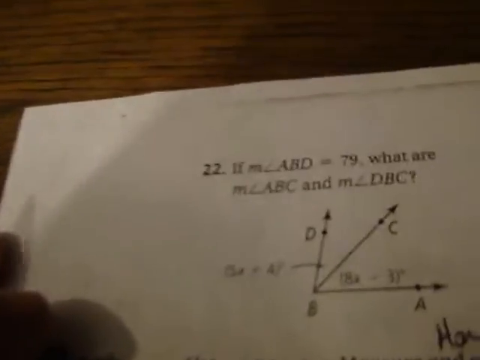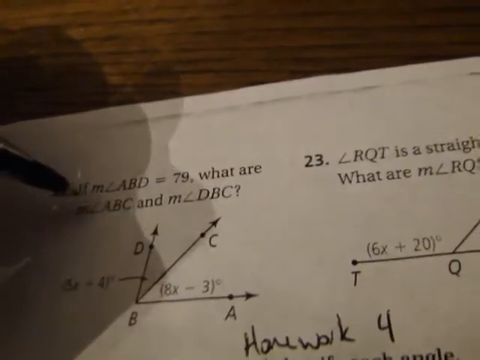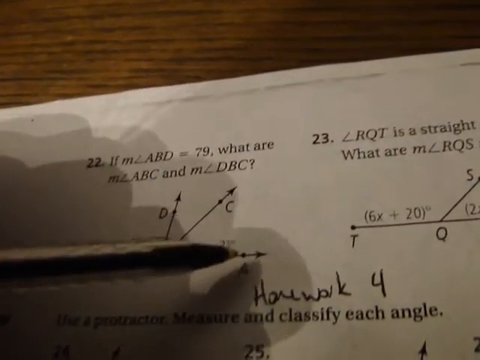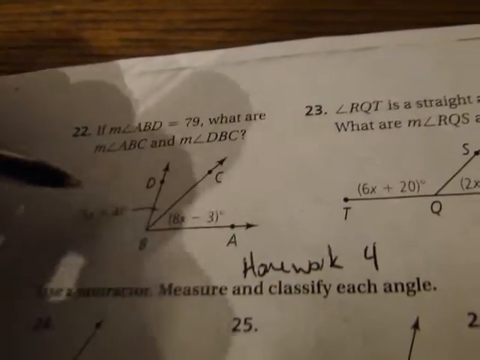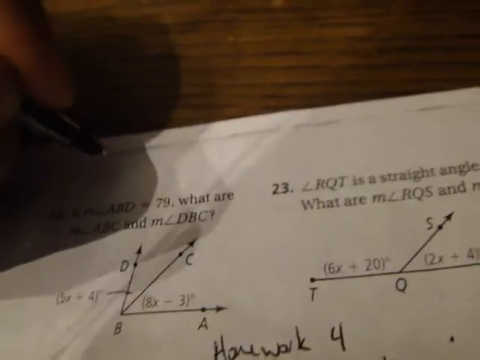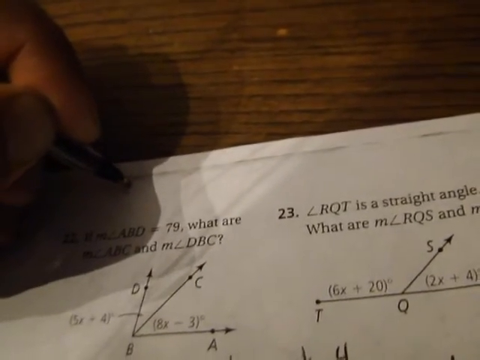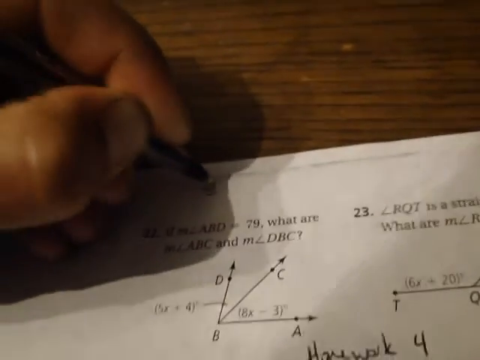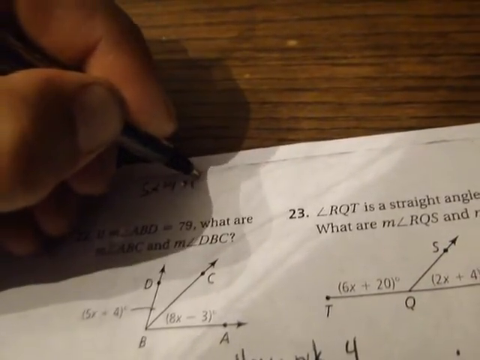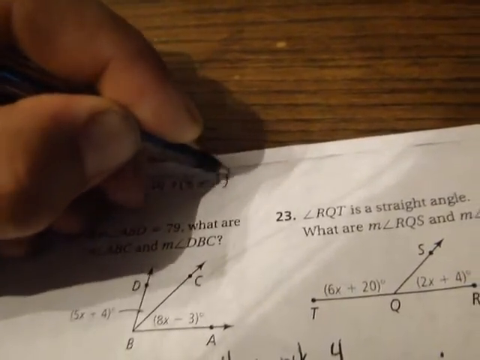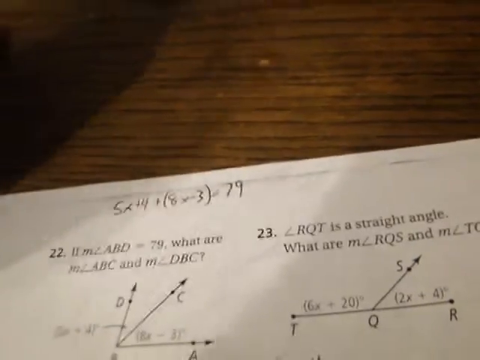Alright, number 22. If the measure of angle ABD equals 79, what are the measures of angle ABC and DBC? This is a little trickier, but if ABD equals 79, that means that this plus this must be 79. So what I've got to do is kind of a little combining like terms problem. I got 5x plus 4 plus 8x minus 3 equals 79.